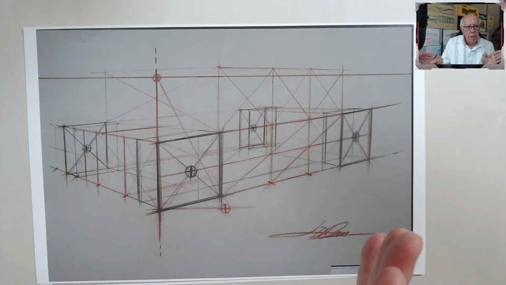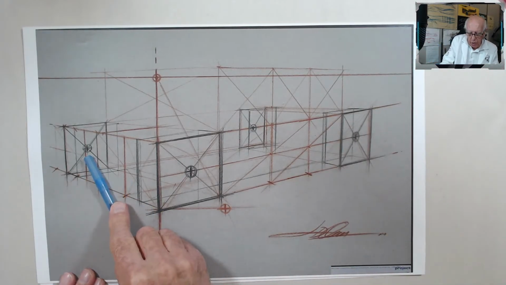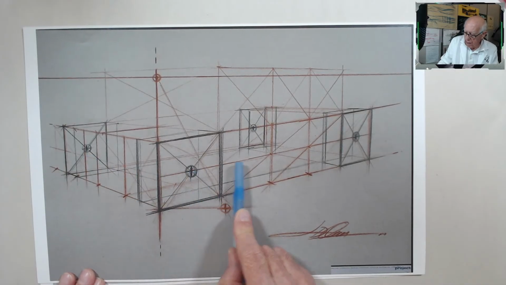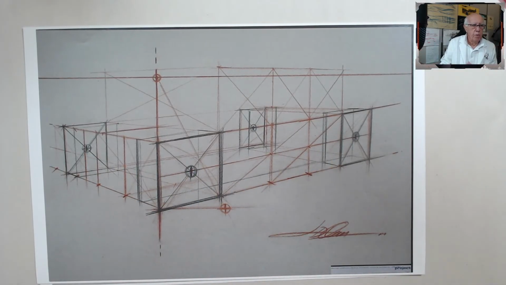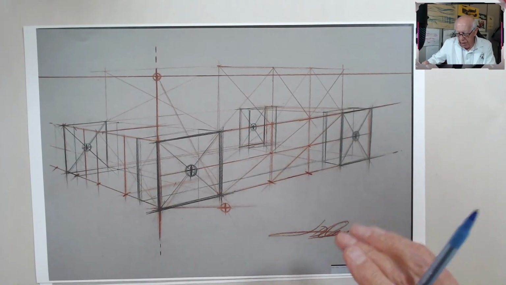As it goes back in space, it reduces. As it opens up in space, it increases. So that's why this gets larger and this gets smaller, because it's moving away from you. So let's hope that sets up. That's a basic geometry here.